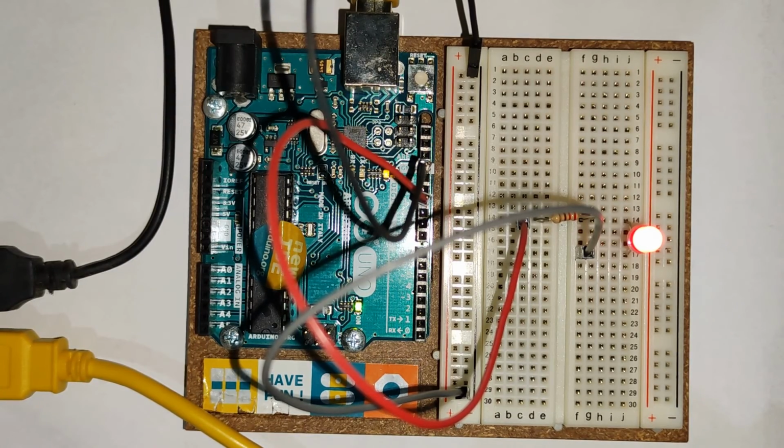So what if we change it again? We have -1, that's the original. Make it 5, a positive value. So let's see. Okay, just like the -5, this is also flickering.